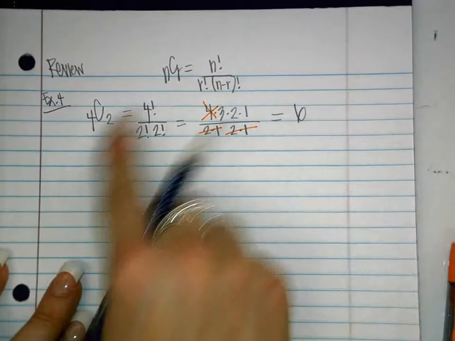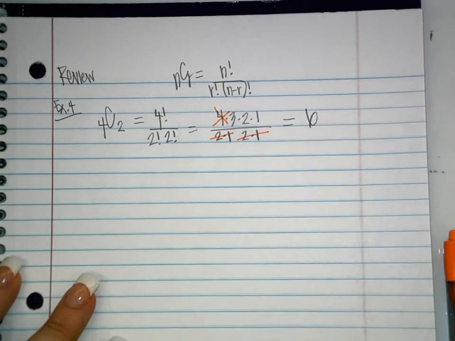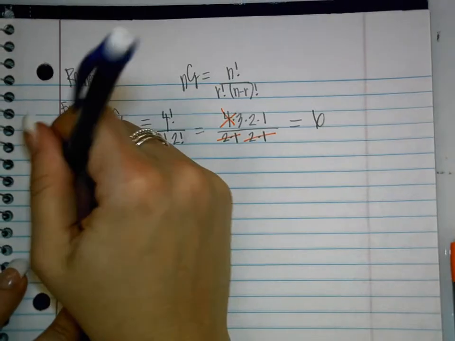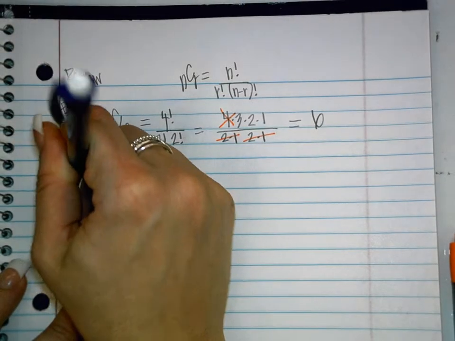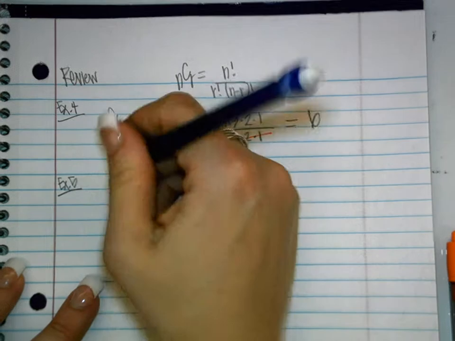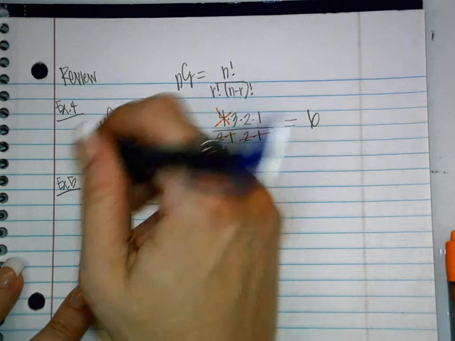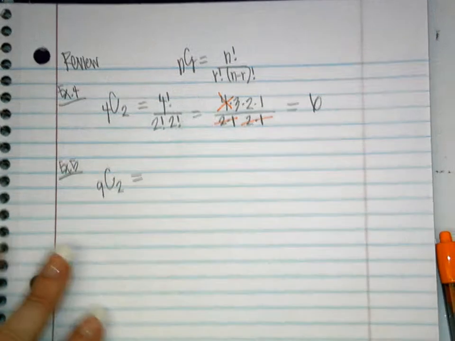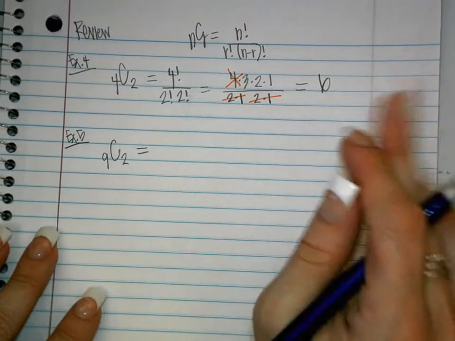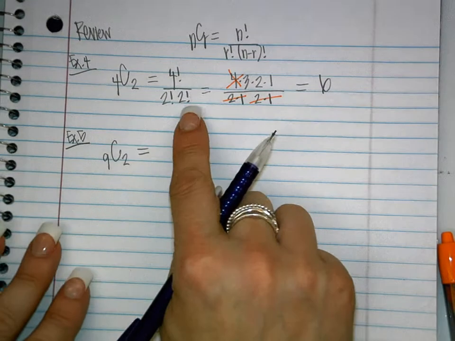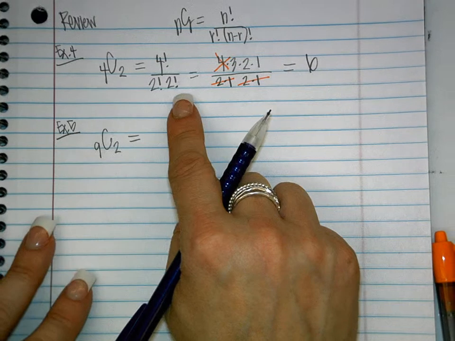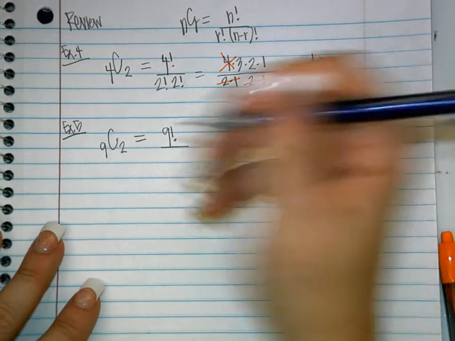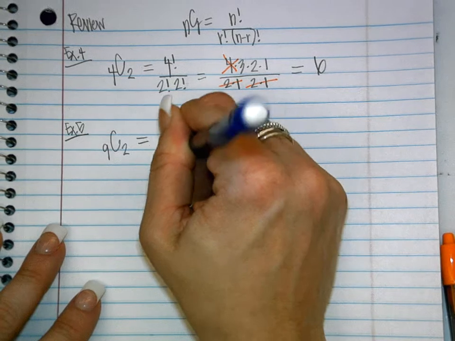We will be working with these a little bit on block day, so just make sure that you remember combinations. And then the last one I want to go over, I'm going to ask you a little bit differently. 9C2. How would you write 9C2? I don't want the actual answer. I just want to know, how would you write it using the formula? 9 factorial over what? 2 factorial, 7 factorial.